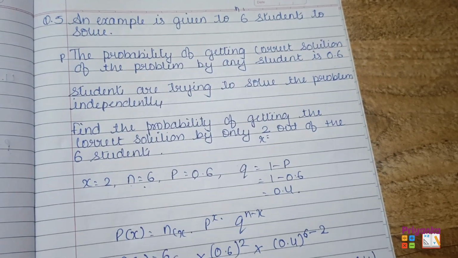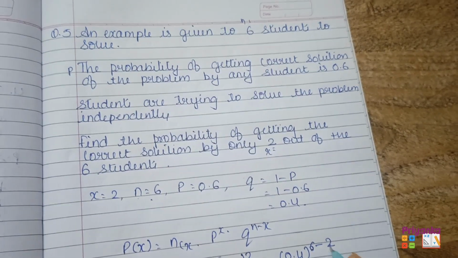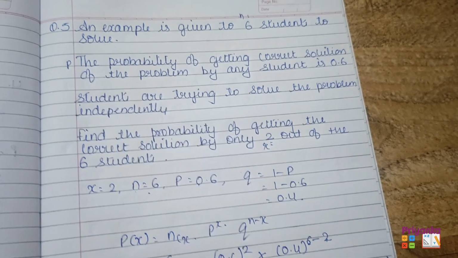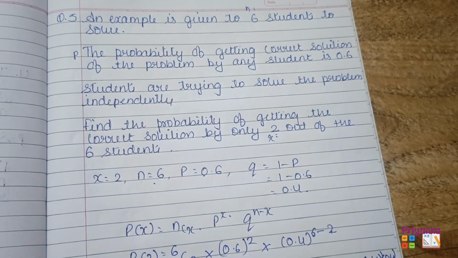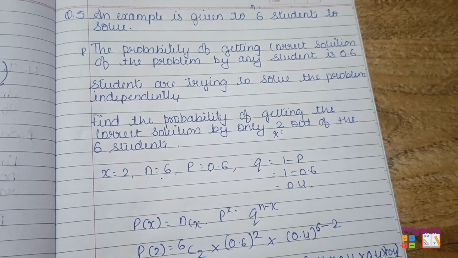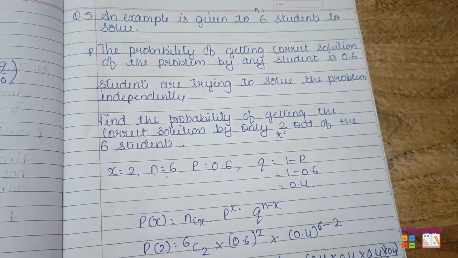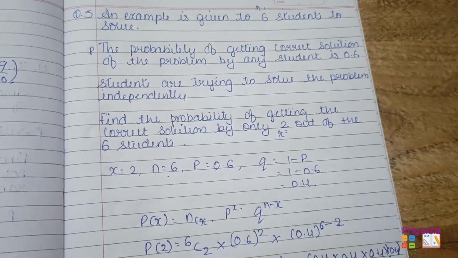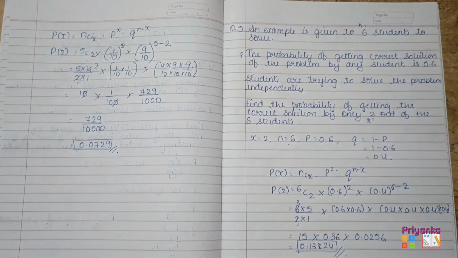And if you multiply this thrice, sorry, it is 4. 6 minus 2, it is 4 times. So if you multiply 4 times, you will get 0.0256 and multiply all together, you will get the answer 0.13824. So that's the answer. And here we complete exercise 2.2. Moving to the main exercise.